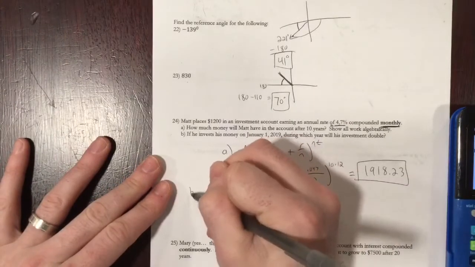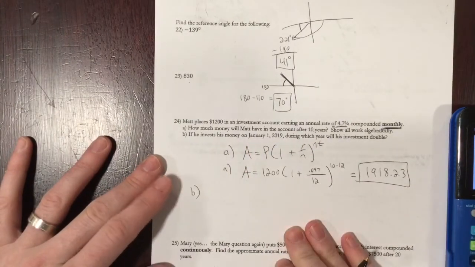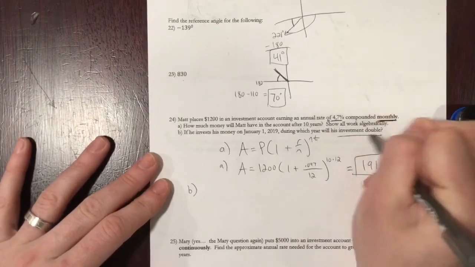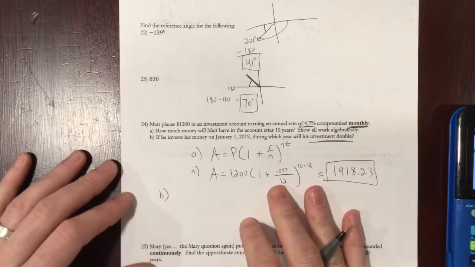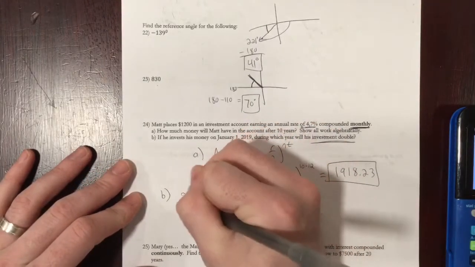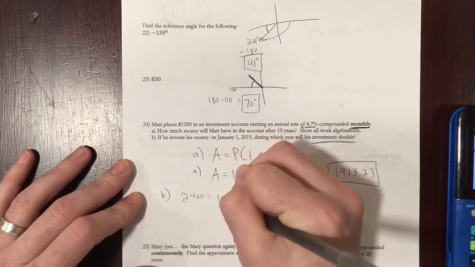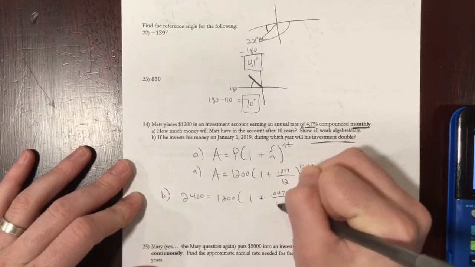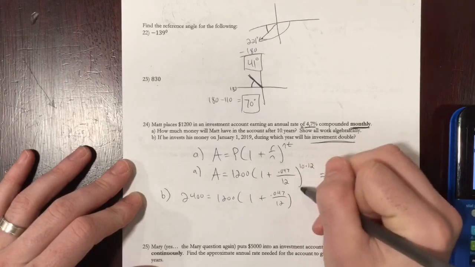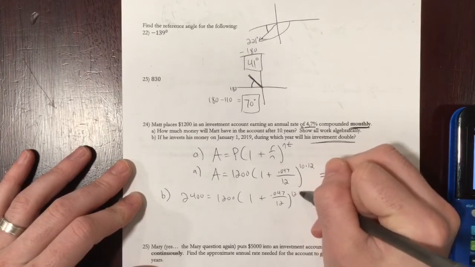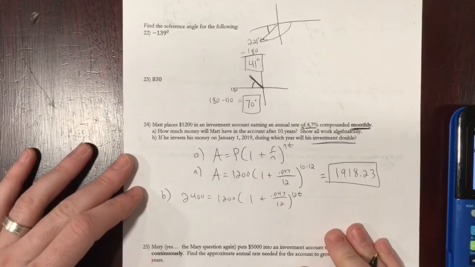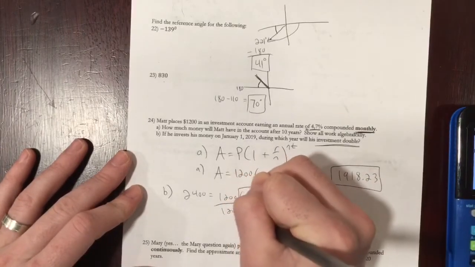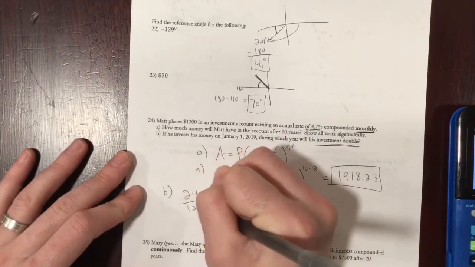And part B, if he invests his money on January 1st, 2019, during which year will his investment double? So it's a little bit of an extra question here. So his money doubles when it equals $2,400. He starts with $1,200, so a lot of this is the same, but instead of it being 10 times 12, it's actually 12 times t. We don't know how much time has passed. Our goal is to get this part by itself, so I have to divide by 1200 first. You guys have done this plenty of times before.